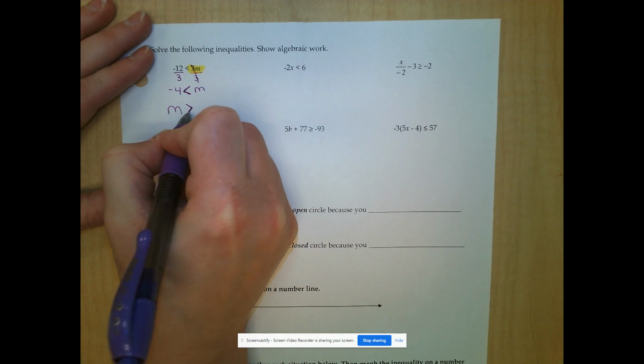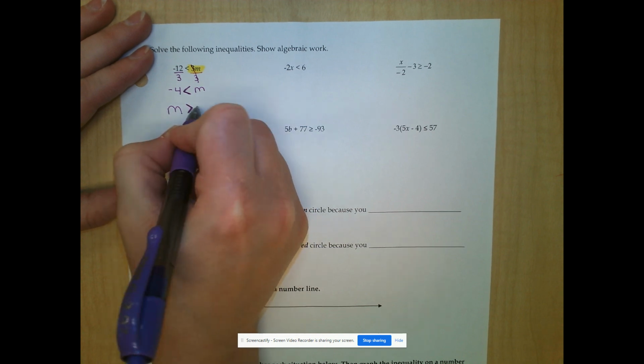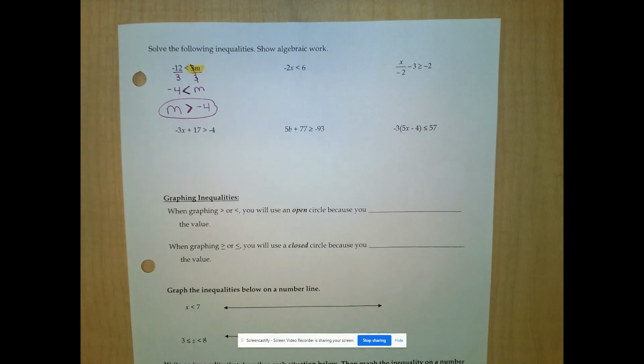When I switch the order, the big open part still needs to stay closest to the m. Any value where m is greater than negative 4 will make the original inequality true. We're going to do a few of these.